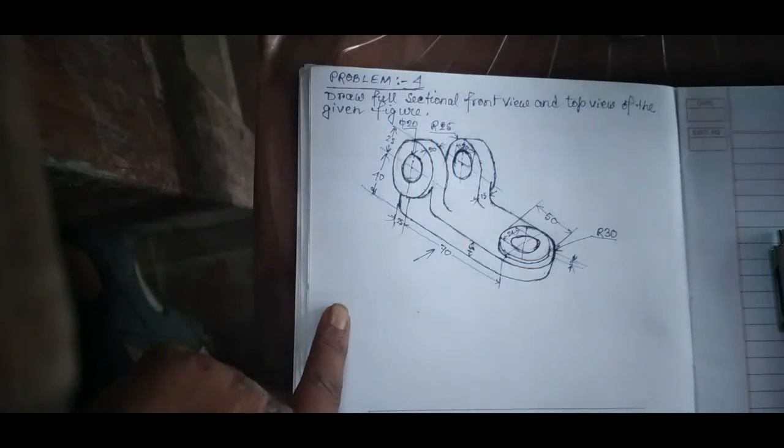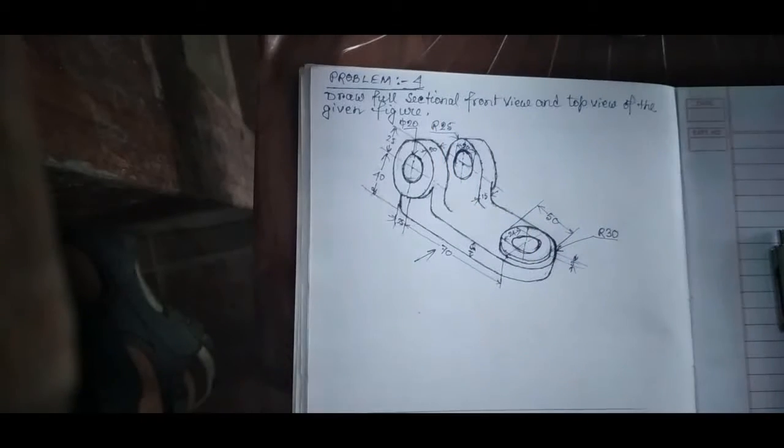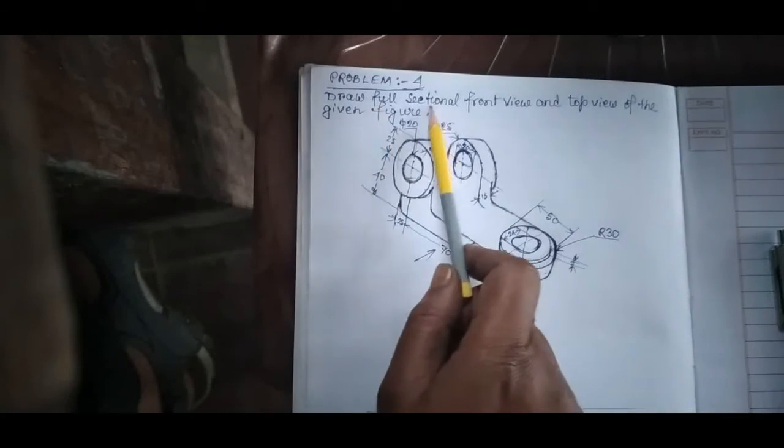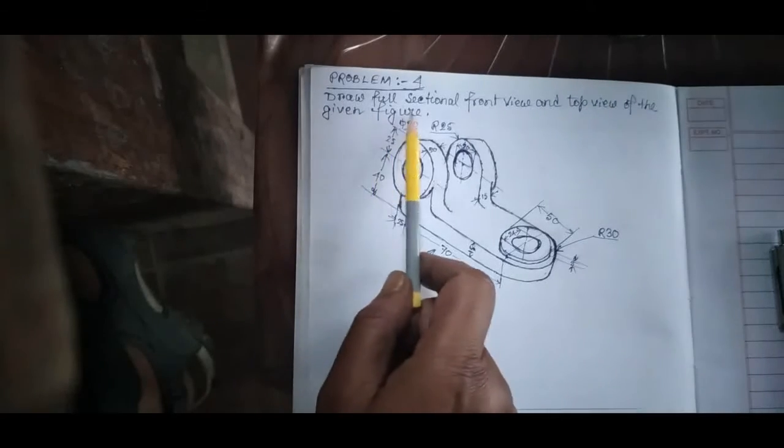You have already done the orthographic view in the previous semester, but in this semester the sectional view is added. So the question is to draw the full sectional front view and top view of the given figure.